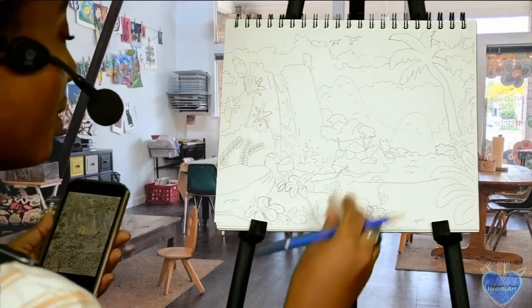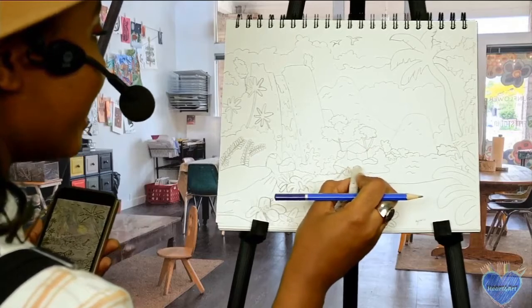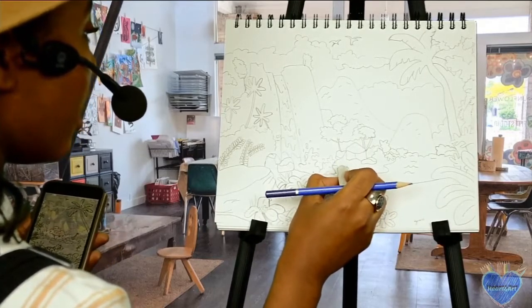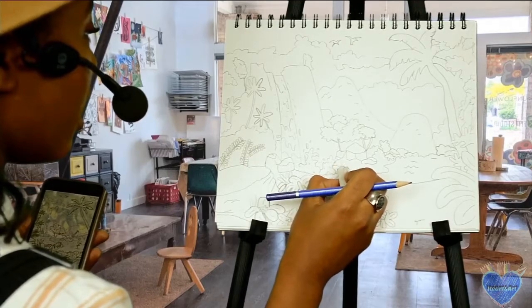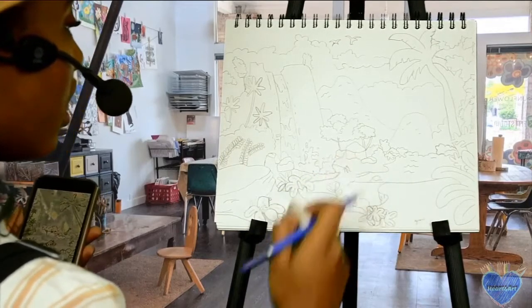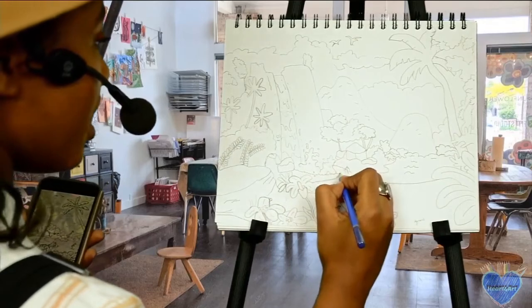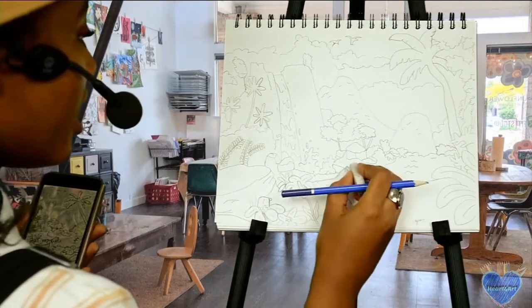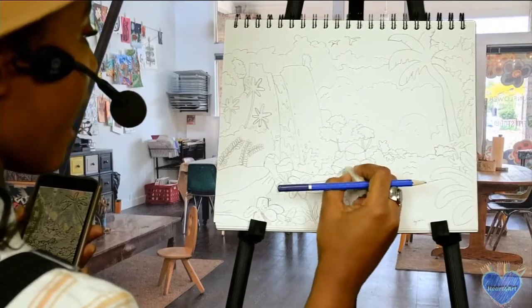And try and erase some of these lines so you can actually see the tiger. Again, it's a basic draft that we can kind of go by. Kind of trying to clear us a path here.